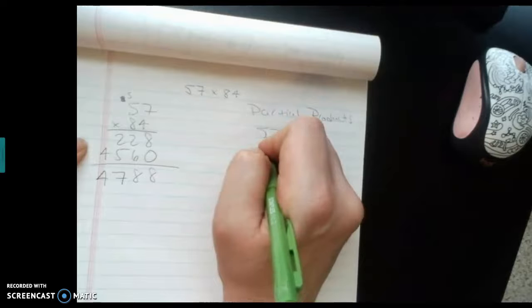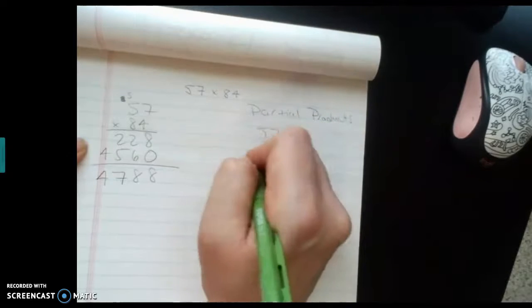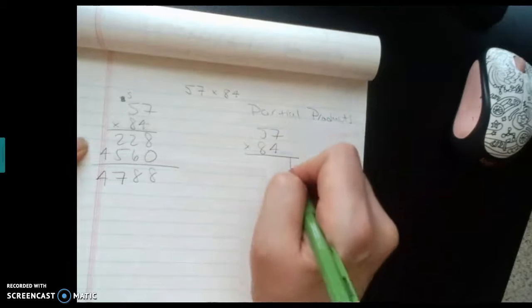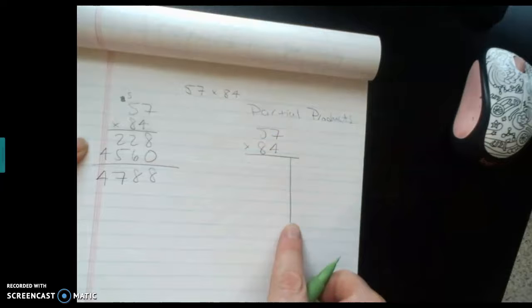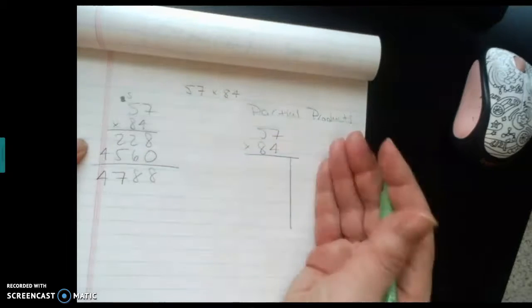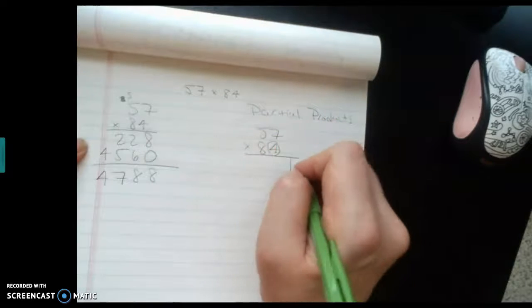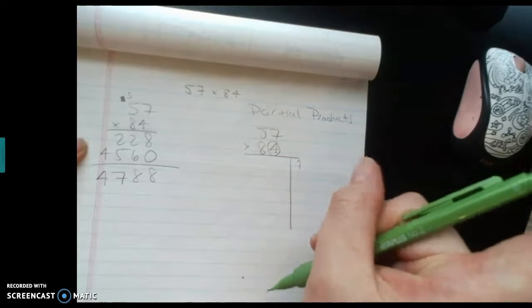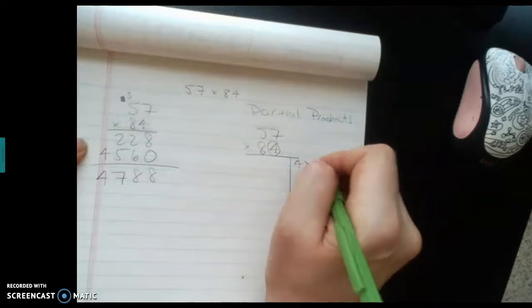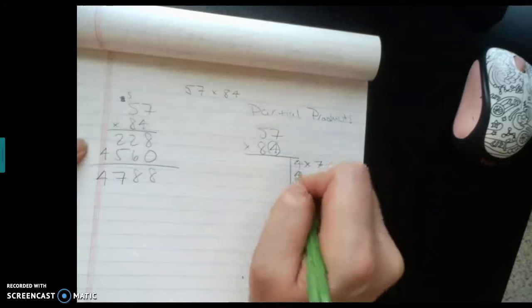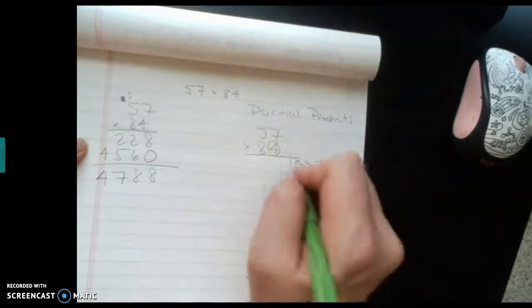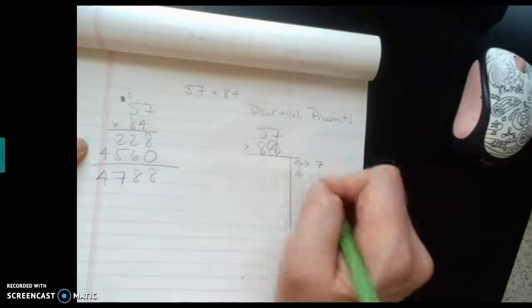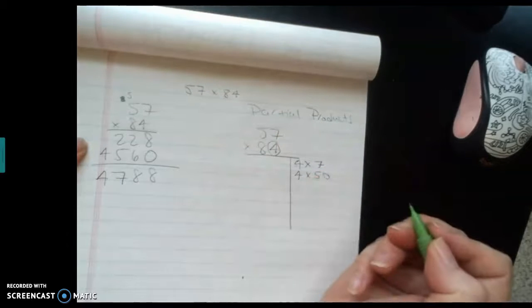So I have 57 and 84, and I'm going to draw a line underneath that, and then I'm going to draw an L, so like a vertical line going down to the right. And off to that, I'm going to view this as a 4 in the ones position, but I'm going to view it as 4 times 7. So off to the right, I'm going to write 4 times 7. And then I'm going to view it as 4 times 50. Not really 4 times 5, but 4 times 50. So it focuses on place value.